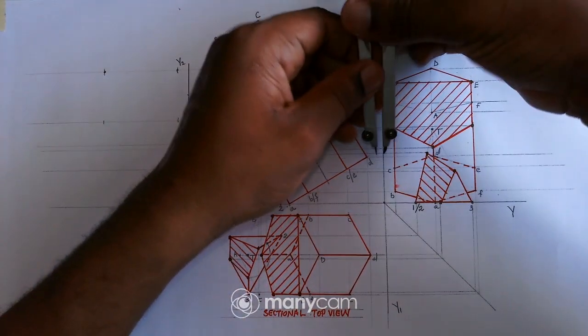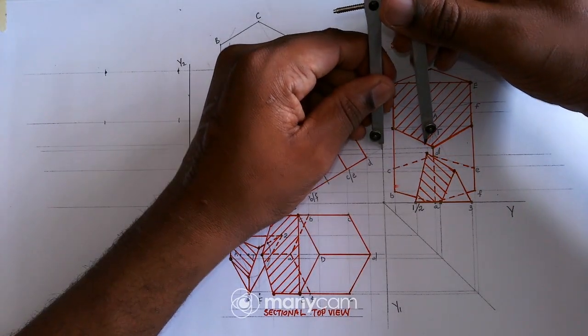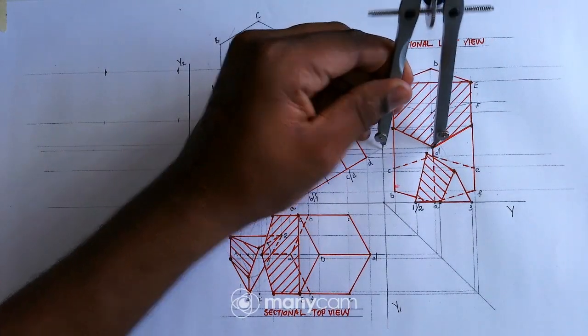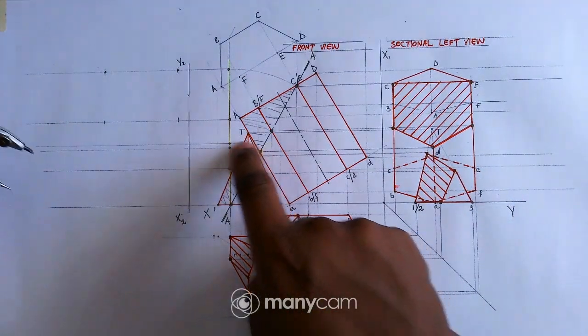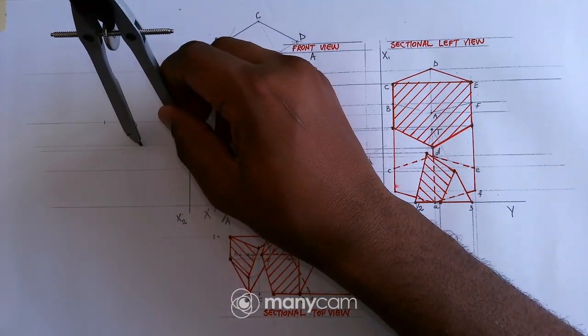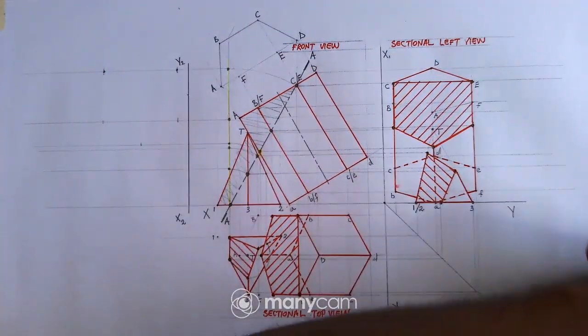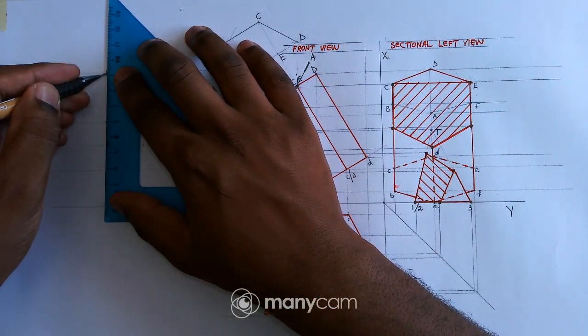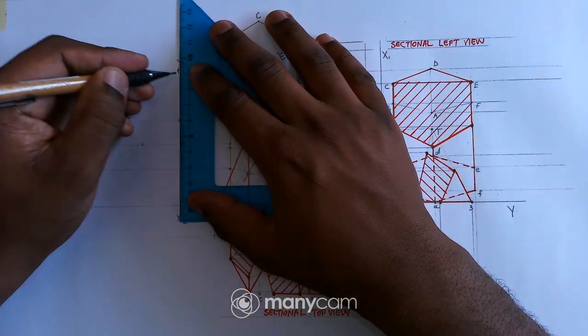Okay, so this is the last point for the prism, the cut surface for the prism. So it's this one there. So now I'll use this line, the next one. So I have a point there. So now I can just connect these points.